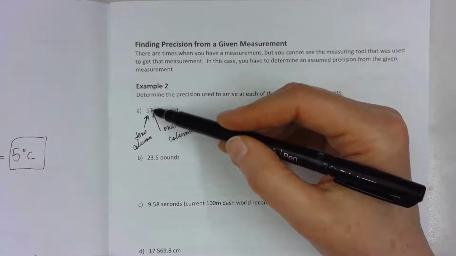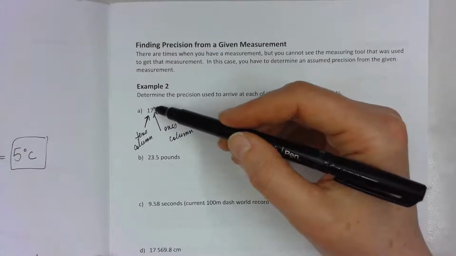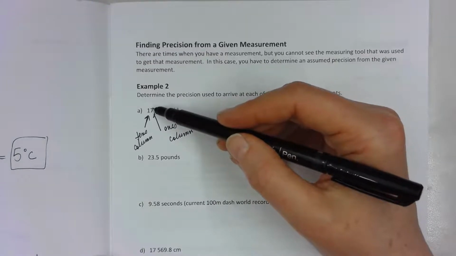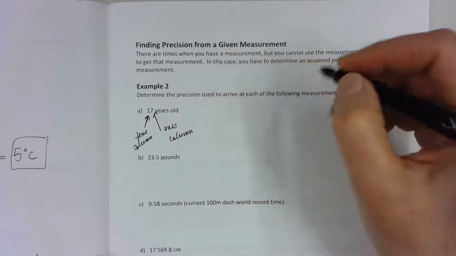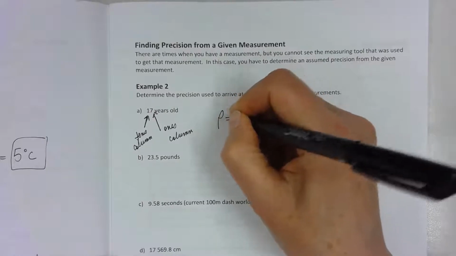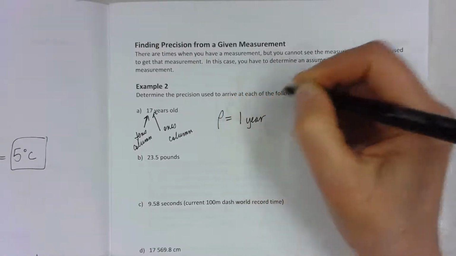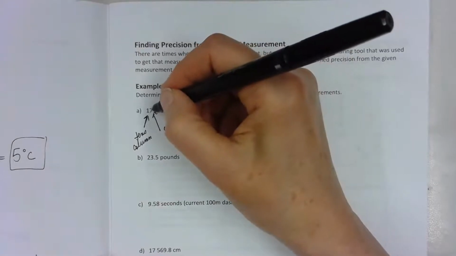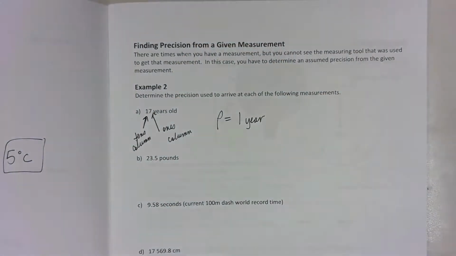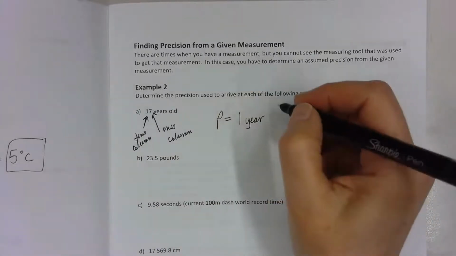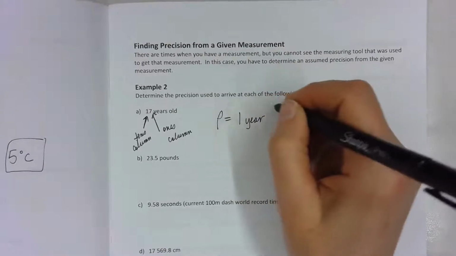This number changes. You could start at 0, it would be 10 years old, and then 11, 12, right? It would go up. So we would say the precision is 1 year. Because that's the smallest tick for years, right? We measure years of growth by 1 year.